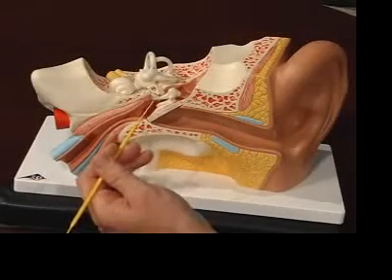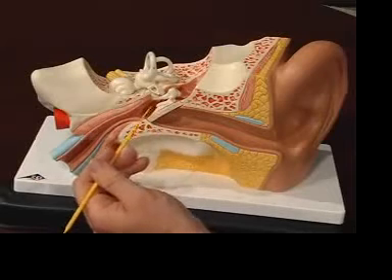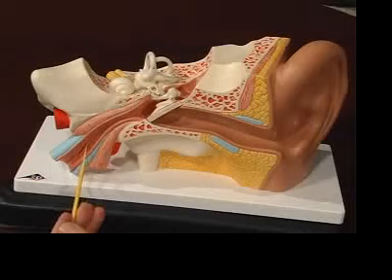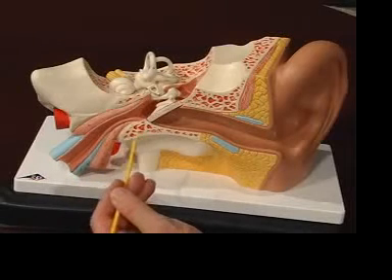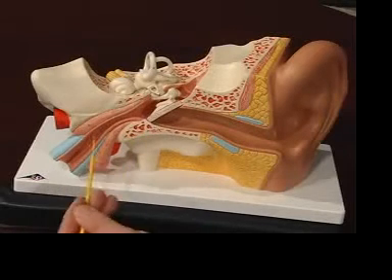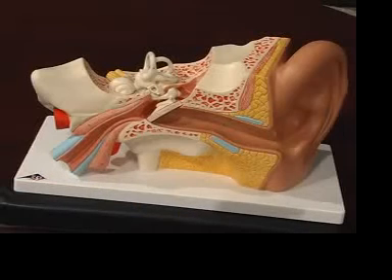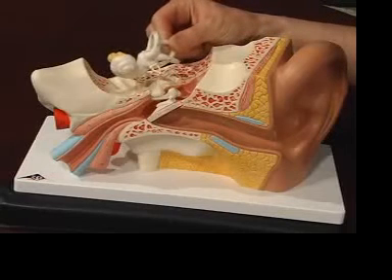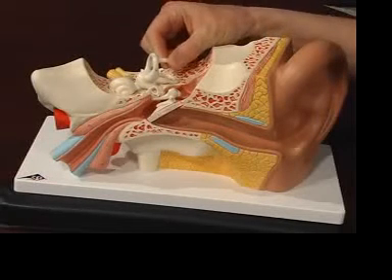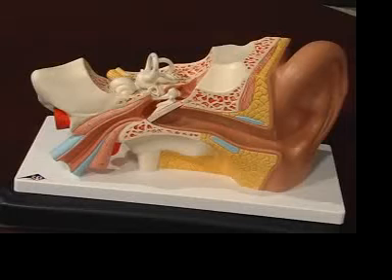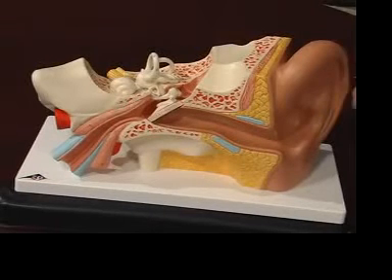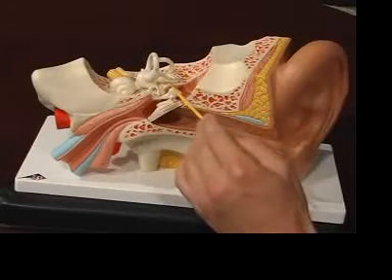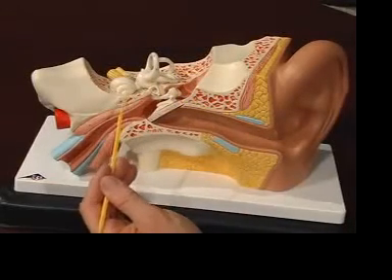The middle ear is an air-filled chamber, and it has a communication with the pharynx through the pharyngotympanic tube, also known as the eustachian tube. The inner ear, as we pointed out, has a bony labyrinth. The bony labyrinth is lined by the membranous labyrinth. Laterally, we see the semicircular canals. Medially, the cochlea.